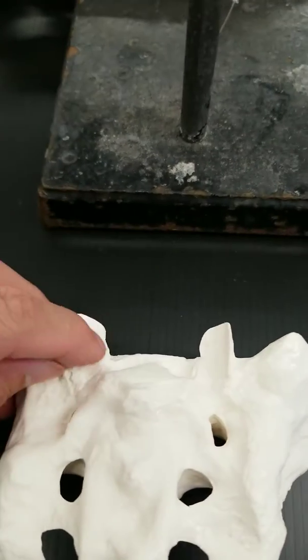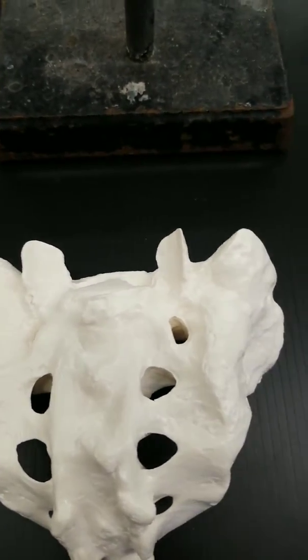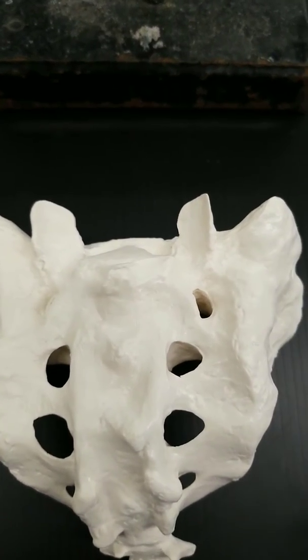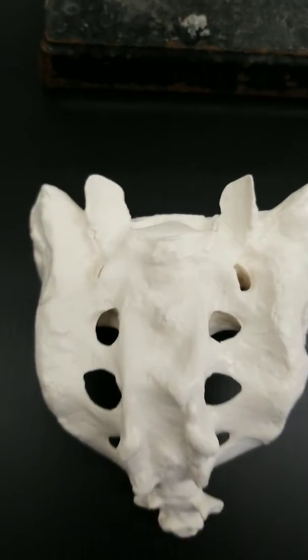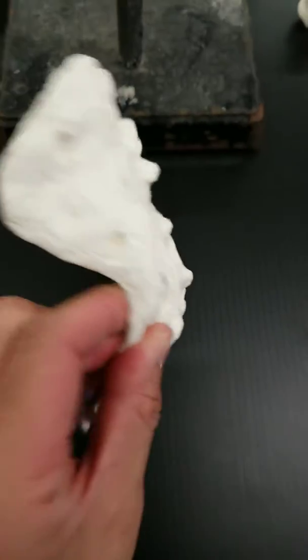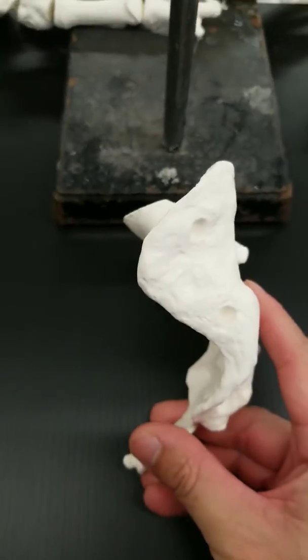You can even see these facets. These facets are basically the equivalent of the superior articular facets of the vertebrae, so that it can articulate with L5. Once again, you'll notice that this sacrum has a curvature to it.